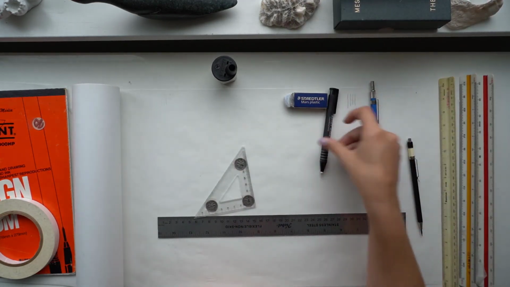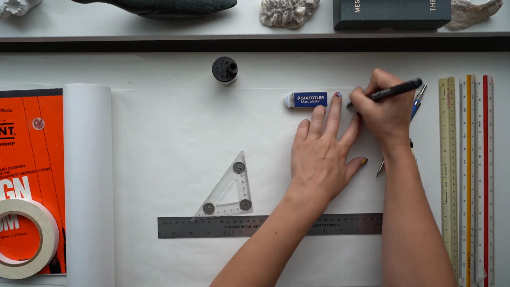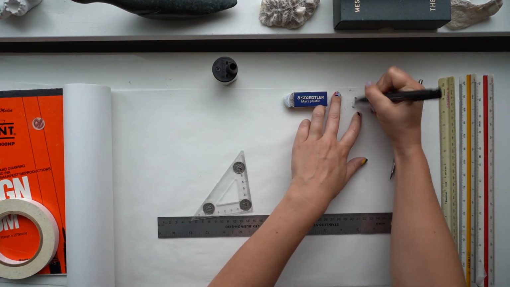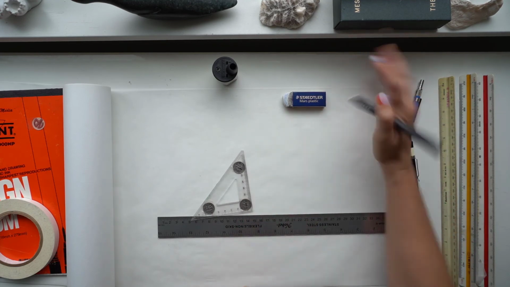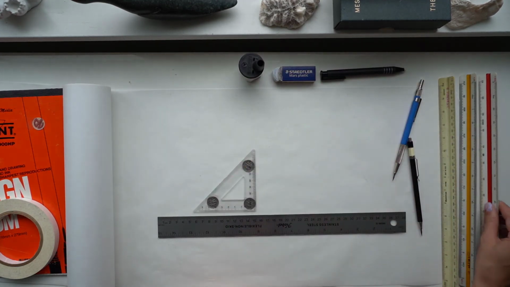I also keep a couple erasers around. I like this pencil style eraser, which is good for small areas. And I think that you're asked to have a drafting brush as well, which is useful to wipe away all your little eraser bits and pieces and any other detritus on your desk.